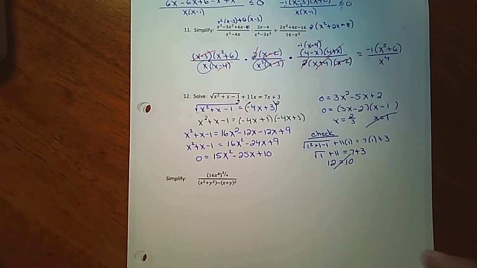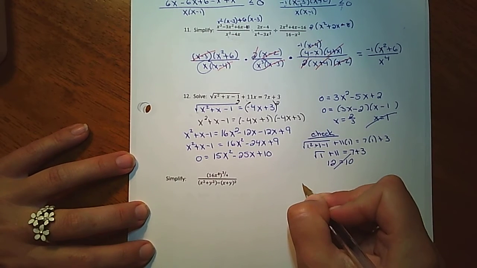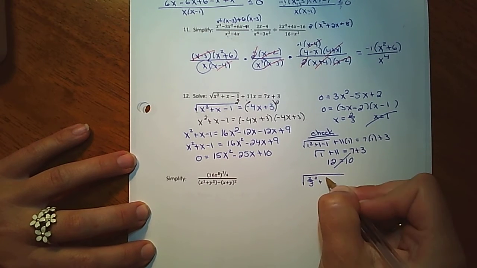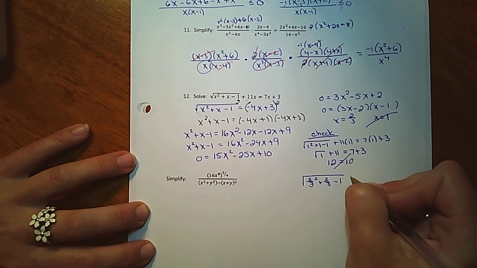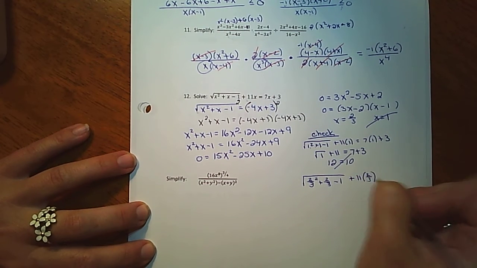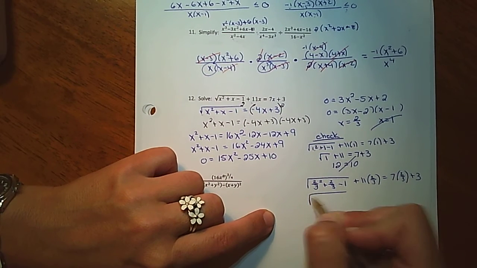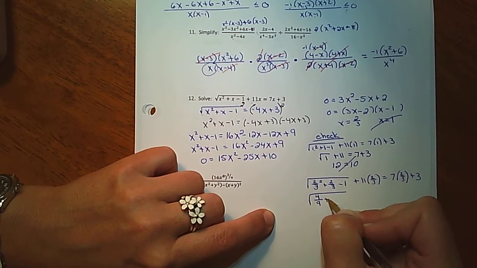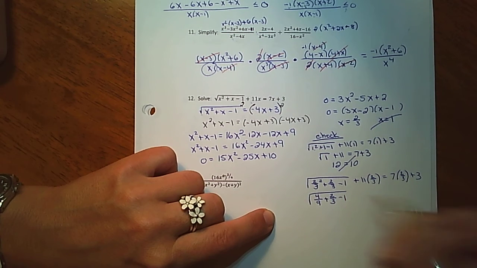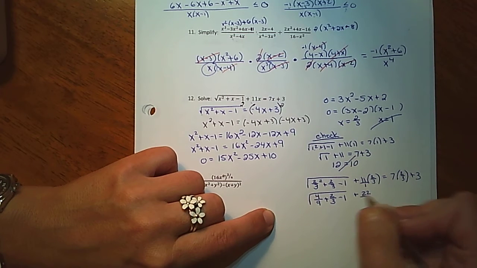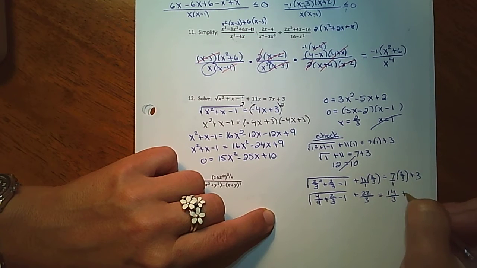Now we're going to try 2/3 and see if we have to reject both. So here we go. So 2/3 squared plus 2/3 minus 1 plus 11 times 2/3 equals 7 times 2/3 plus 3. Okay. So this makes 4/9 plus 2/3 minus 1 plus, remember what I said about making things look like fractions? This would be 22/3. Put this over 1. This would be 14/3 plus 3/1.